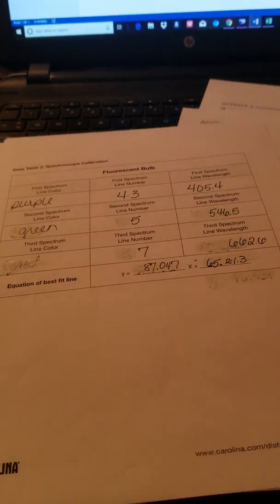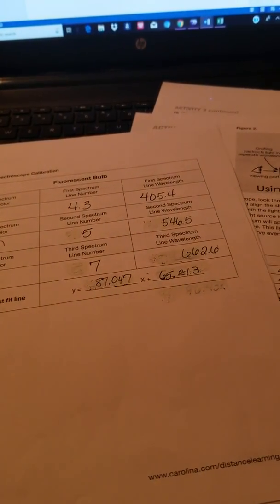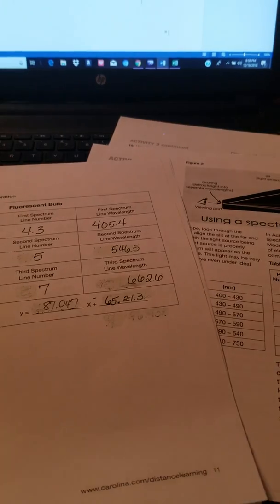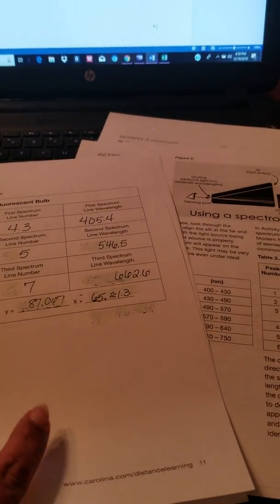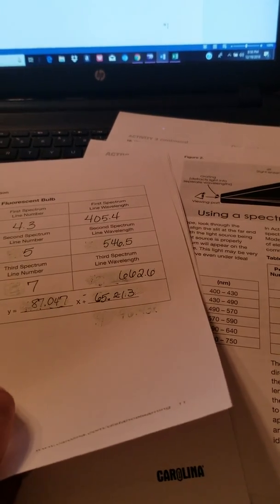Then I took the information that I got from there and put that on the data table for the spectroscope calibration. And I took this information and plotted it onto a scatter graph that I have over here. With that information is how I got the equation for the best fit line. Very important to end up getting that because you will need that to complete the next table, table 3.